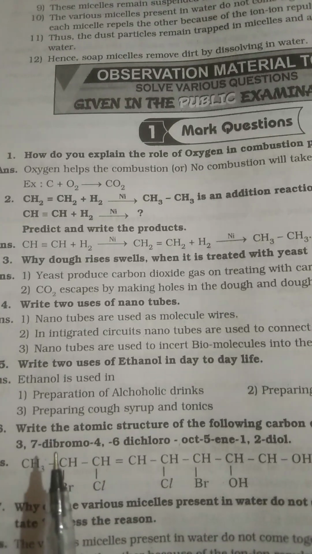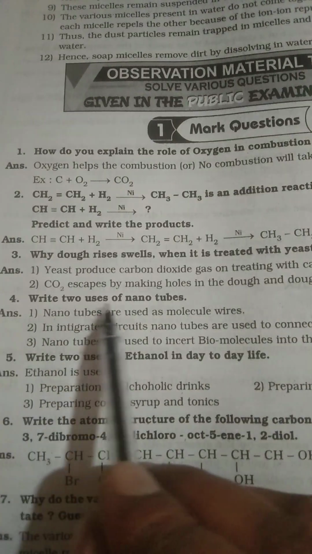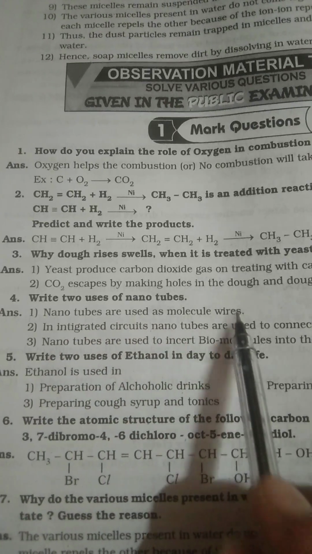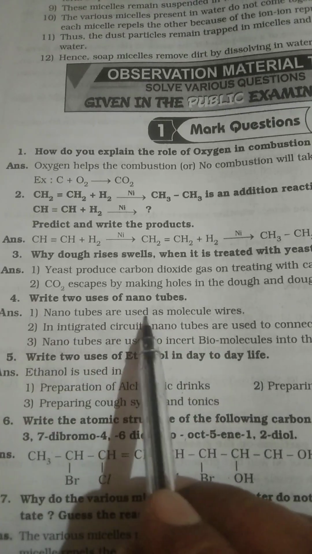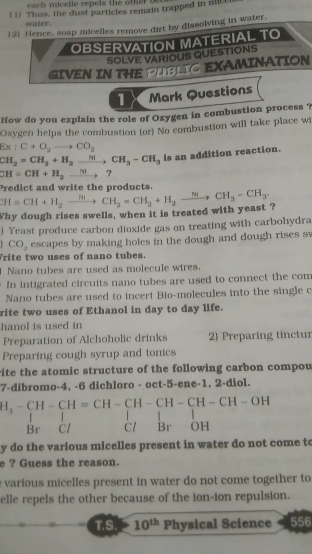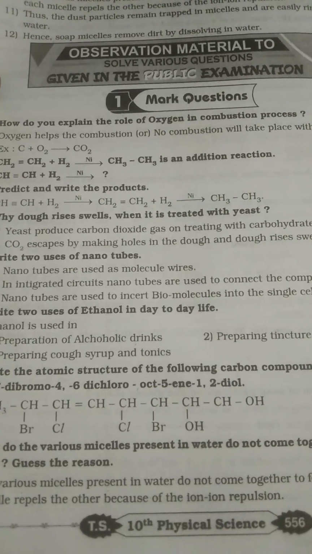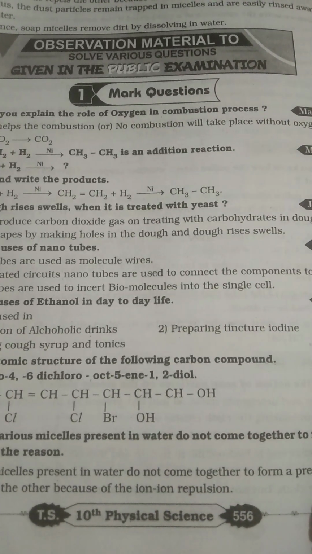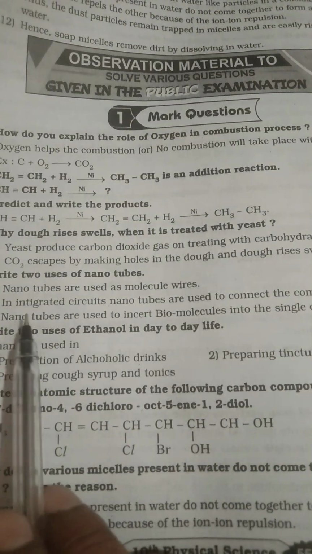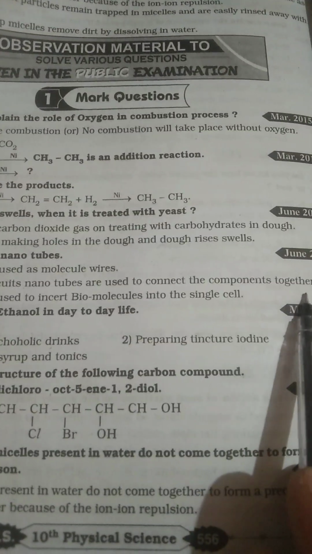Now let us see two more important questions from this chapter. The first important question is, write two uses of nanotubes. Nanotubes are used as molecular wires. Second one, in integrated circuits, nanotubes are used to connect the components together. This is the most important point.